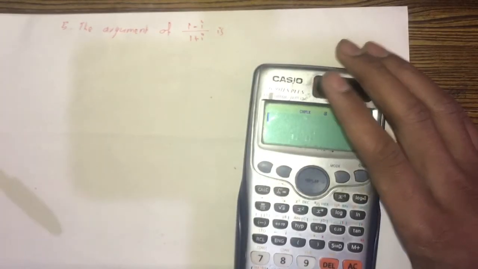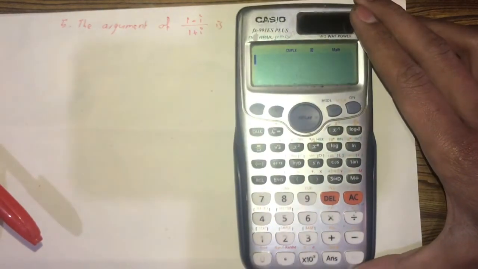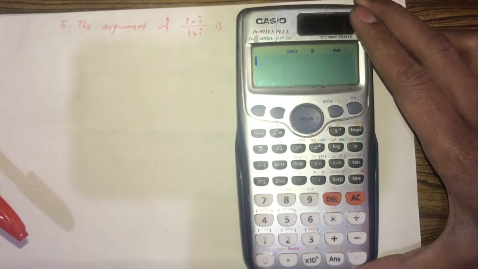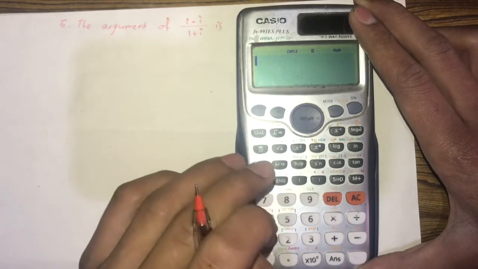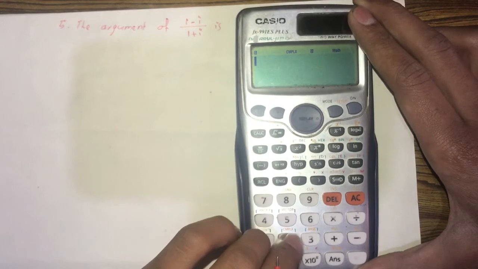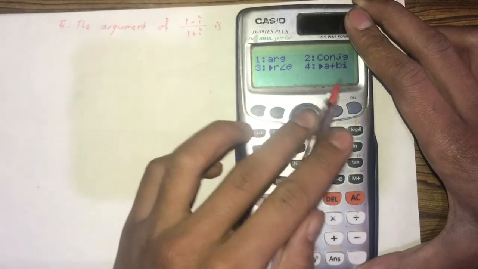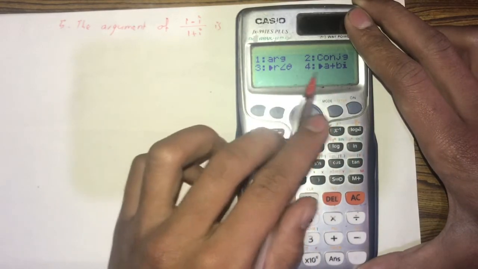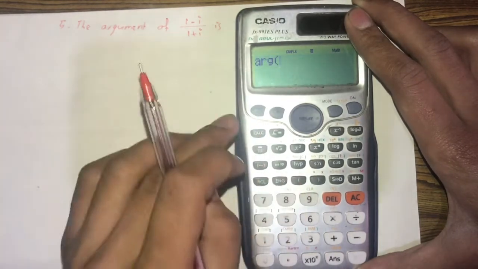Again, for the next, number 5, we are moving. The argument of 1 minus i upon 1 plus i is, your question is asking for the argument. Okay, it's also simple. Press shift and 2, and you can see the complex mode. Here 1 is argument, 2 conjugate, and so on, in polar form and rectangular form. For argument, press 1 and enter the values.